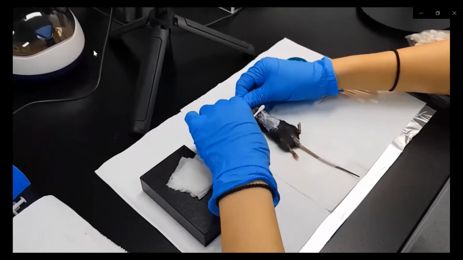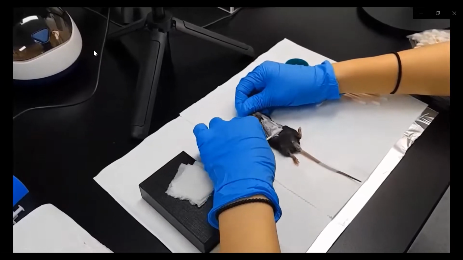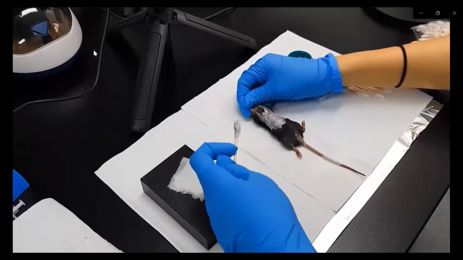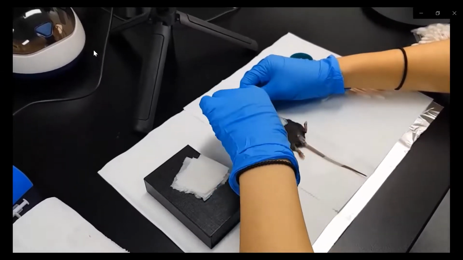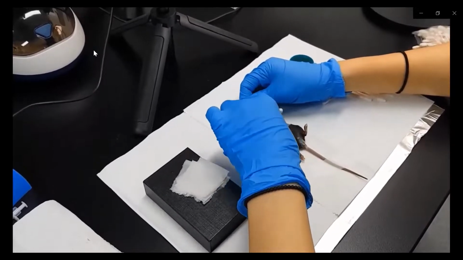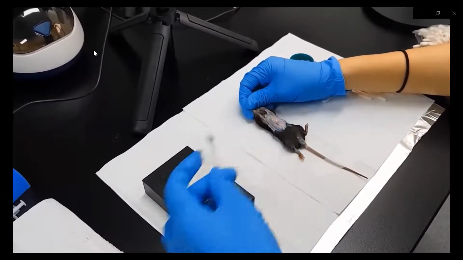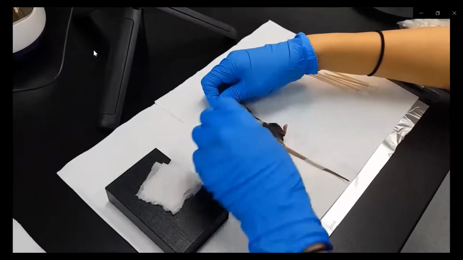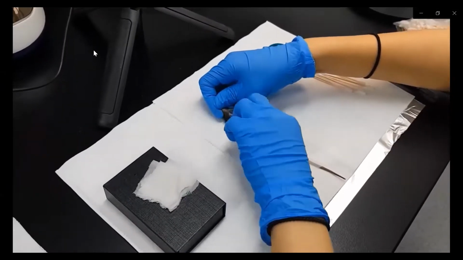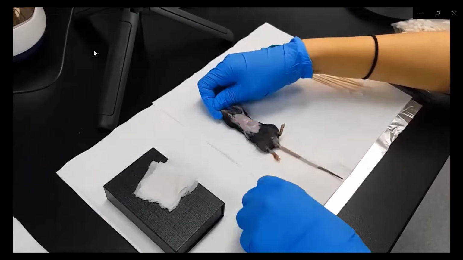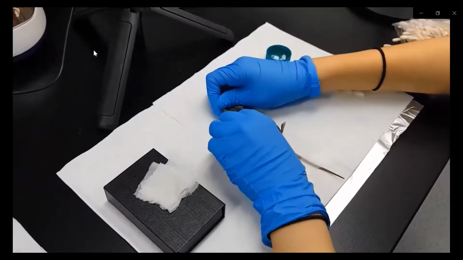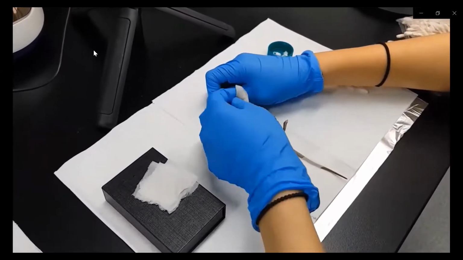After a few minutes, gently remove the cream with ear tips and then clean with wet gauze with saline to remove the cream fully from the skin.